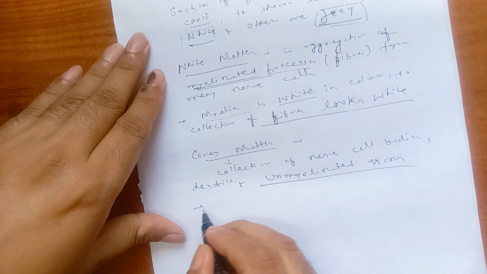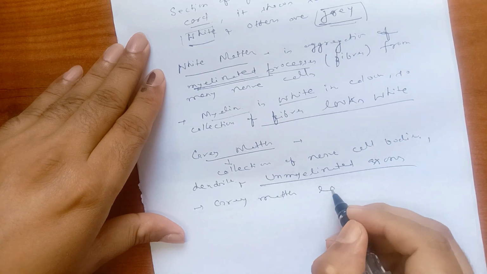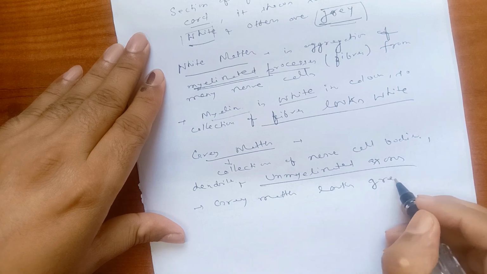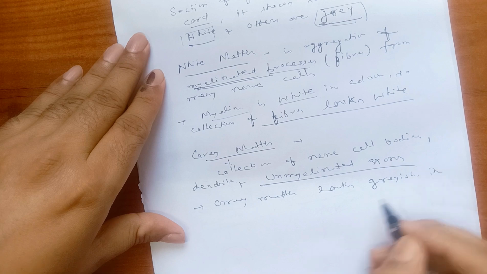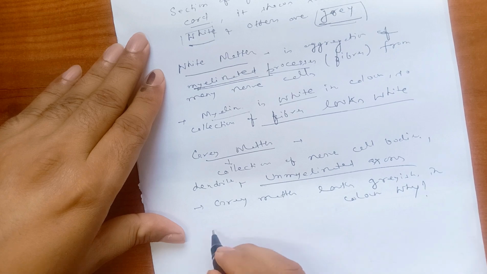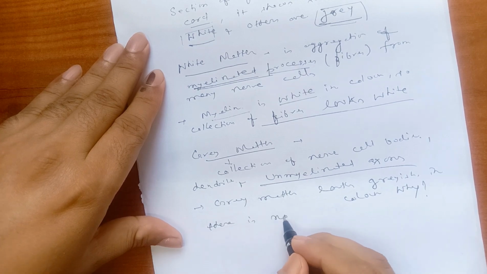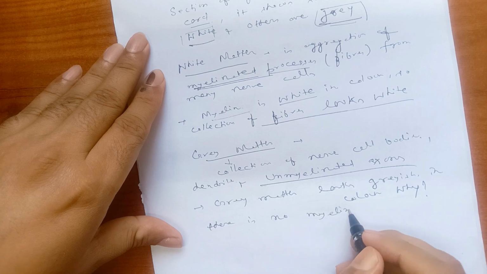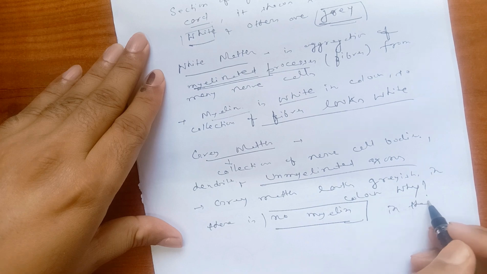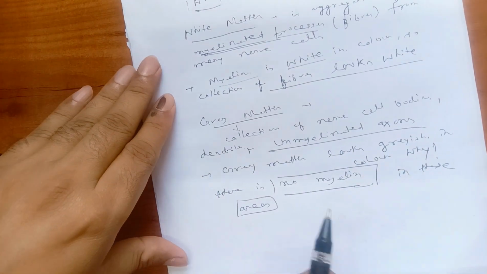And this gray matter looks grayish in color. Why? The answer is there is no myelin in these areas.